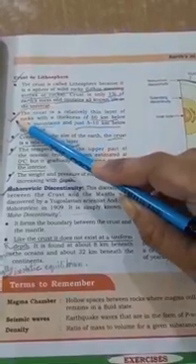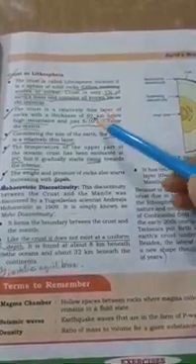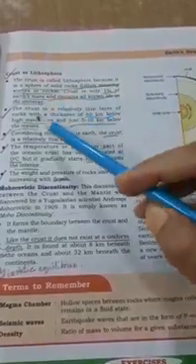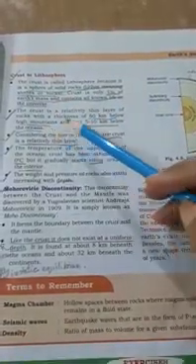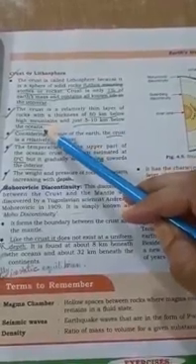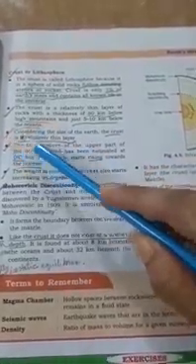Second point is, crust is a relatively thin layer of rocks. What is its thickness? It is 60 km below the high mountains and just 5 to 10 km below the oceans. Third point, considering the size of the earth, crust is a relatively thin layer.